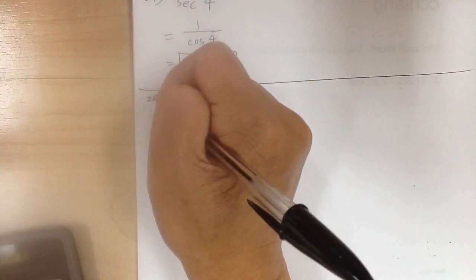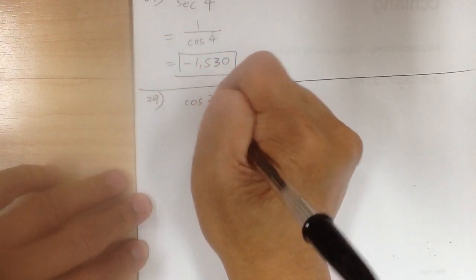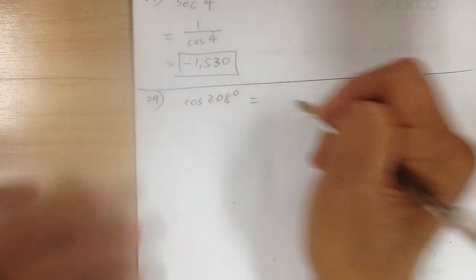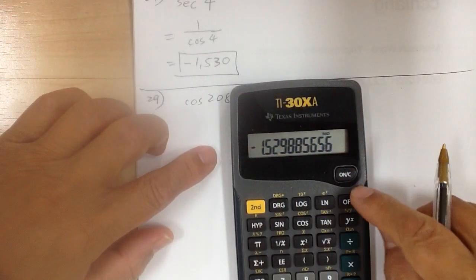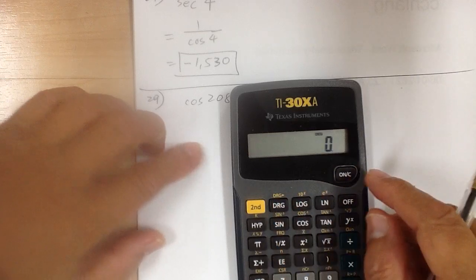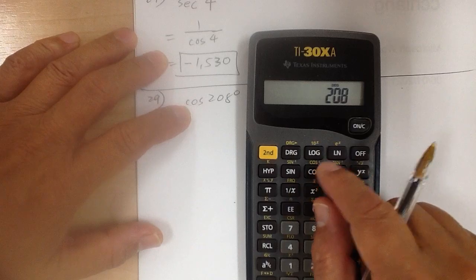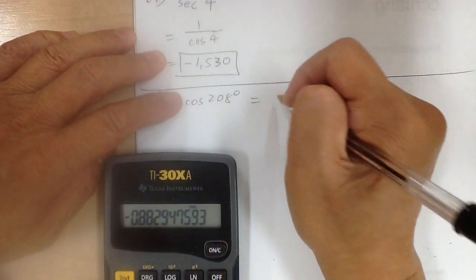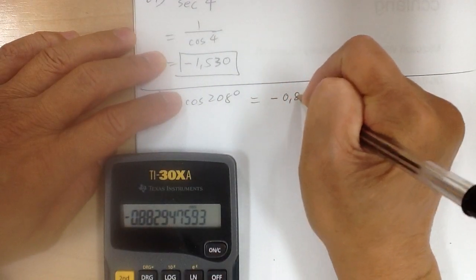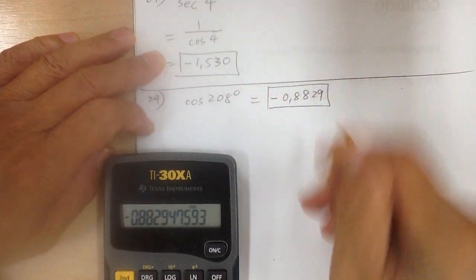Okay, 29. Cosine of 208 degrees. We have to switch this back to the degree mode. So you get 208 degrees cosine of that. So this equals negative 0.8829.